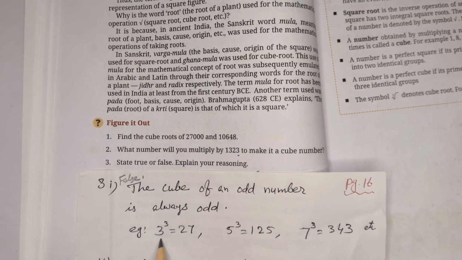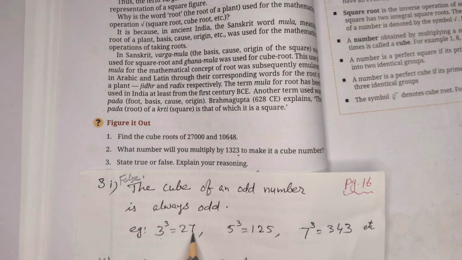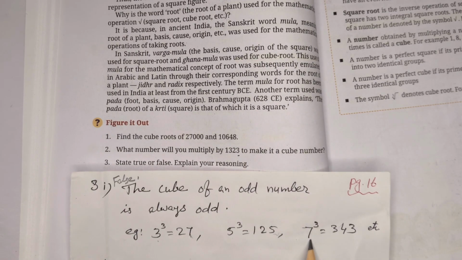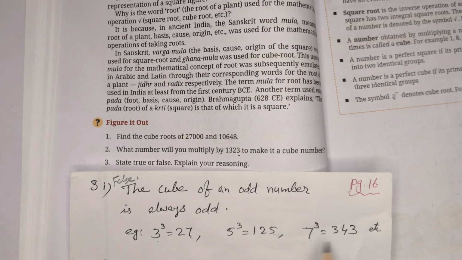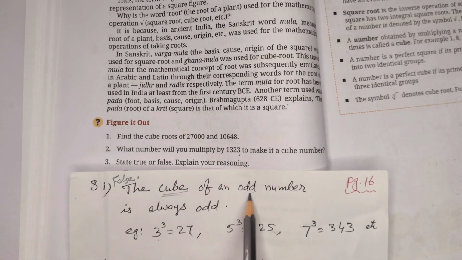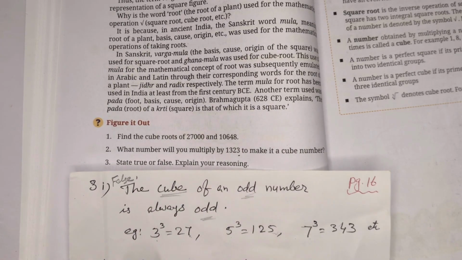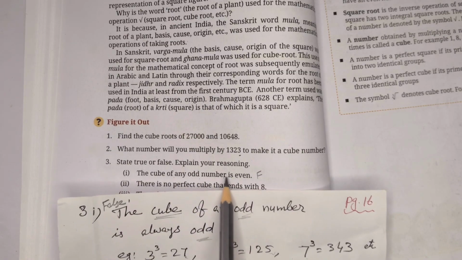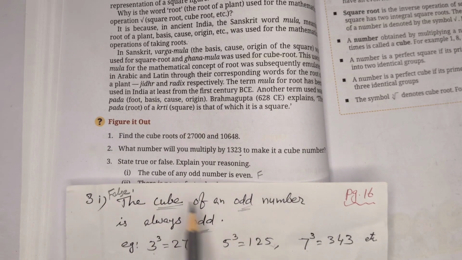And example, 3 is an odd number. Cube of 3, 27, is again odd number. 5 cube, 125, odd number. 7 cube, 343, odd number. That means cube of an odd number is always odd. So the given statement, the cube of any odd number is even, that is false.